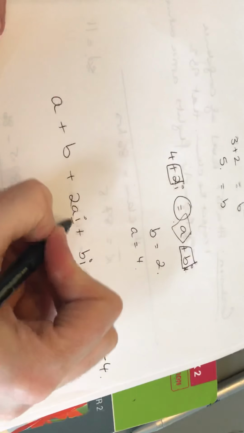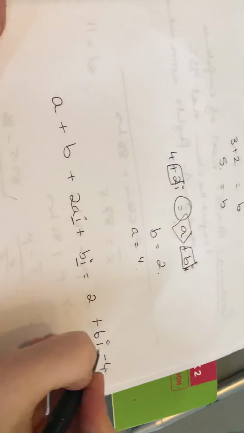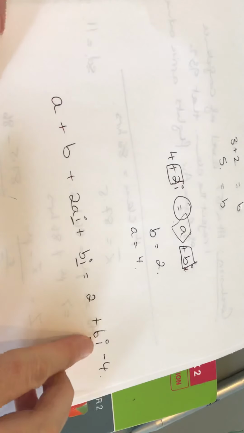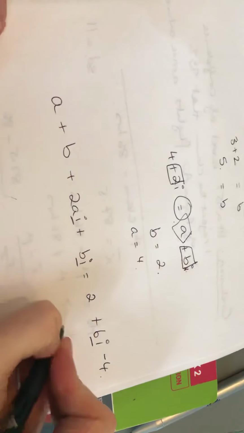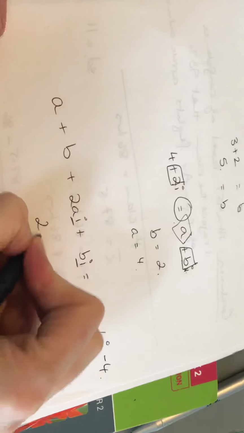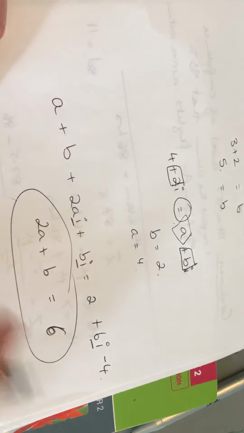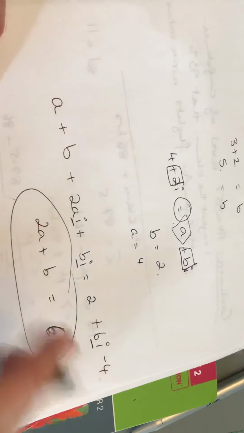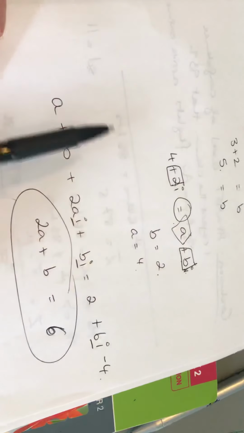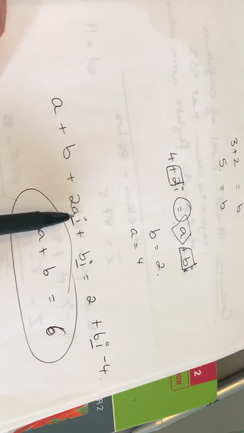Look at the i here. So what's the coefficient of the i here? Oh, it's a 6. Well, what's the coefficient of the i over here? Oh, it's 2a plus b. And that's where I got that line out of. It's not like I'm just dismissing the i. I'm just trying to match off what is equal to what.